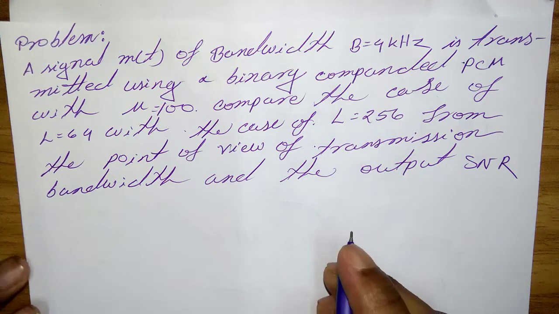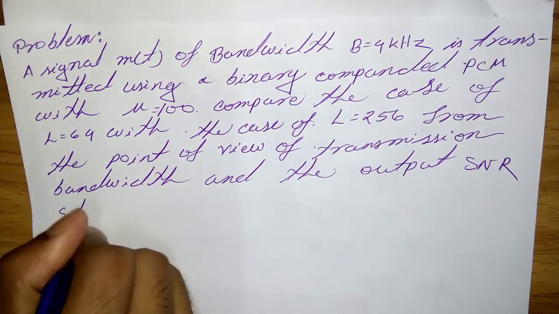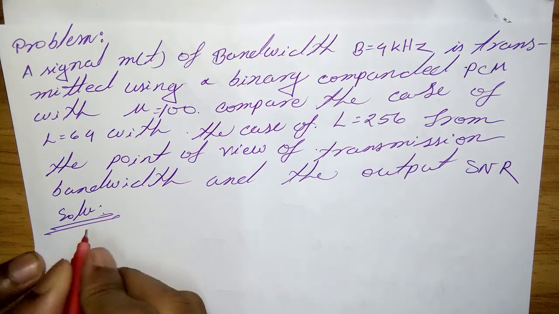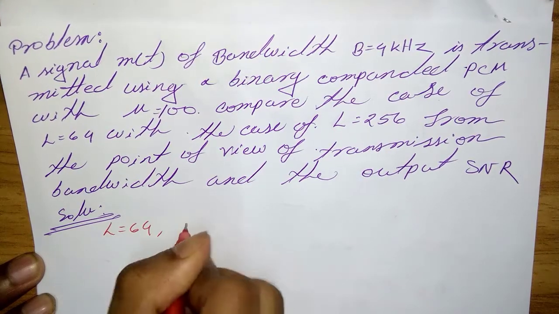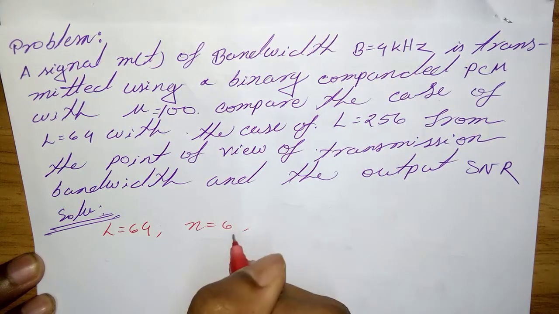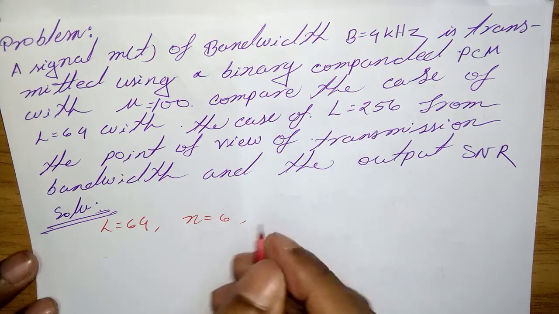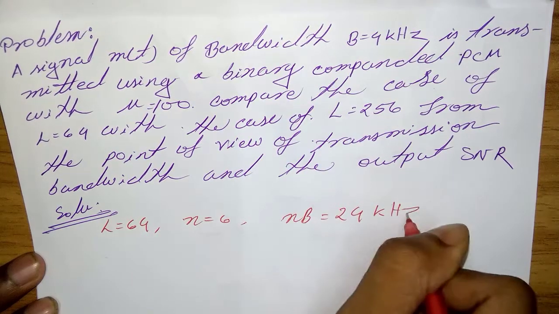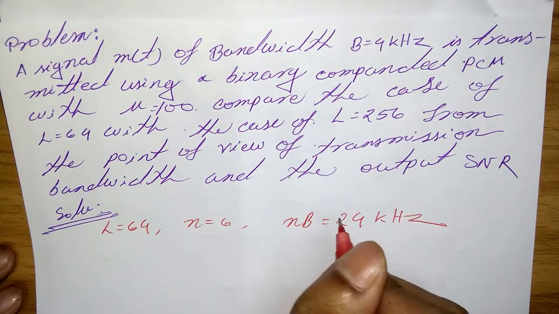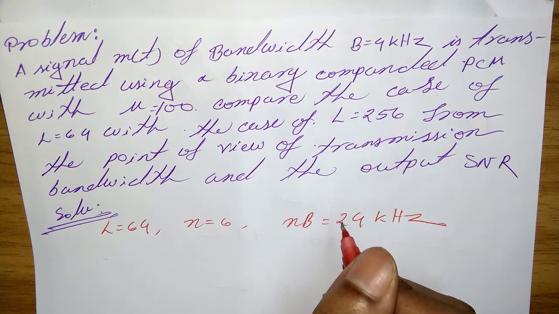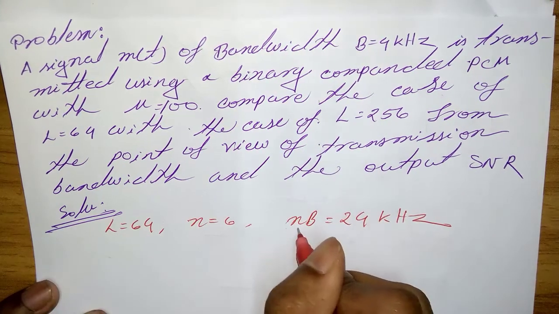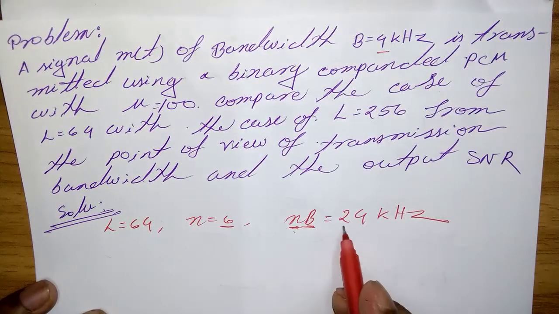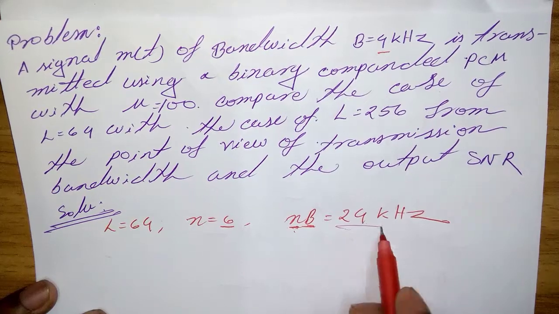So, solution. Here L equals 64 and n equals 6, and the transmission bandwidth is nB equal 24 kHz. Clear? Because nB means the value of n is 6 and B is 4, and 6 × 4 is 24 kHz.